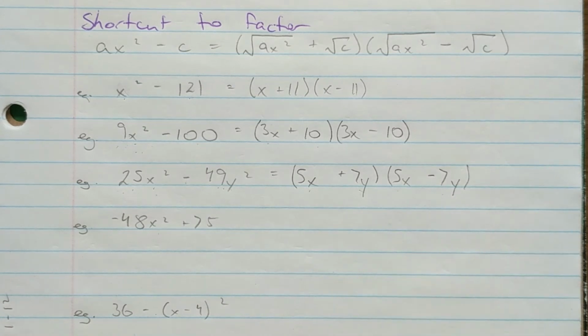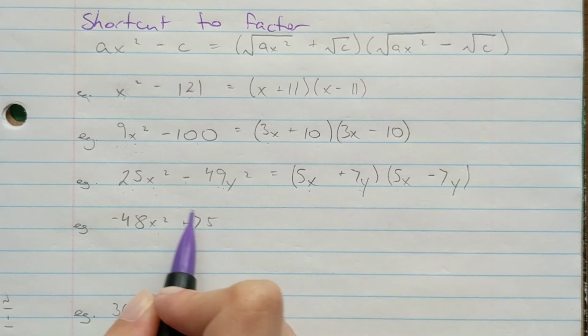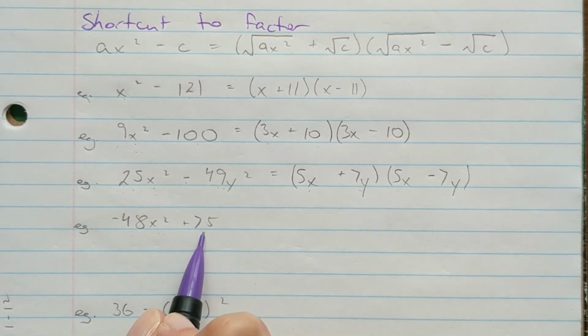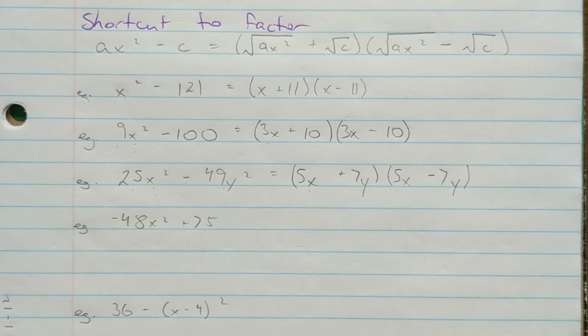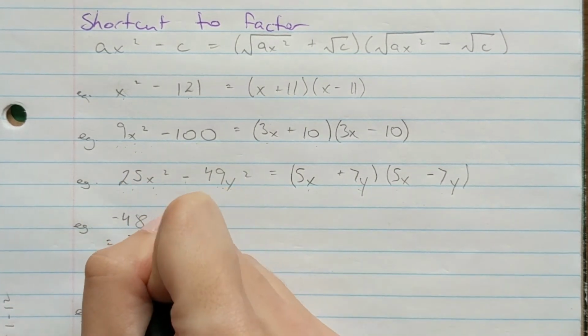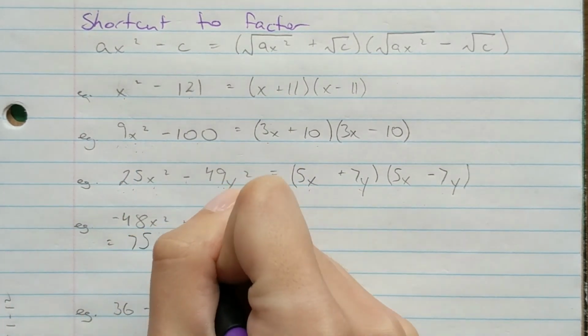Okay. We have a bit more of a complex problem here. Negative 48x squared plus 75. Remember, in order for this to be a difference of squares, we need the subtraction sign to be in the middle. So the very first thing I'm going to do is rearrange this problem and switch the terms. So I have my 75 first, and then I have negative 48x squared.